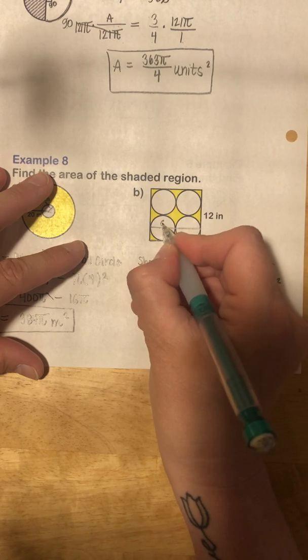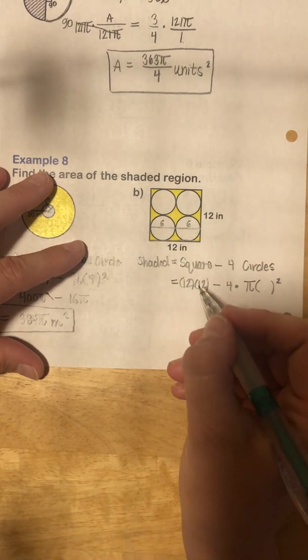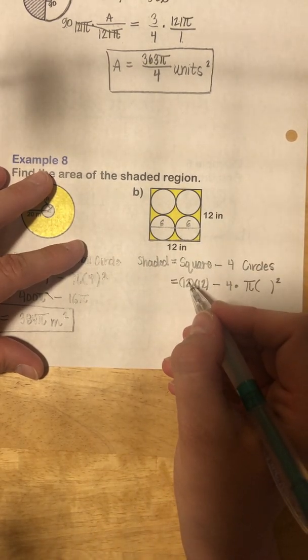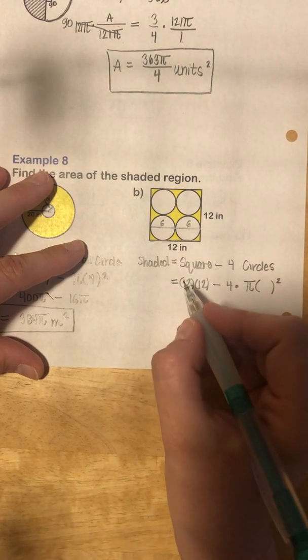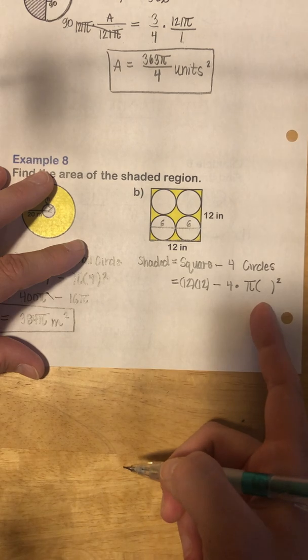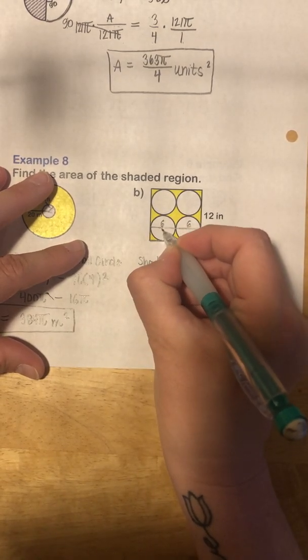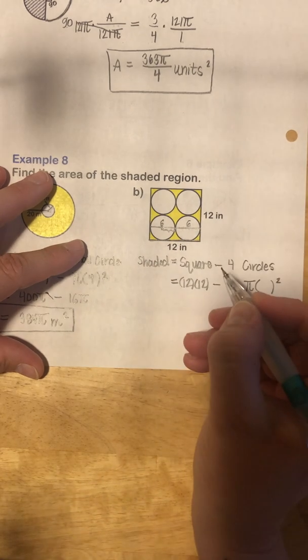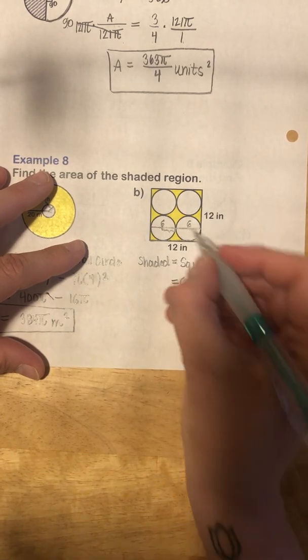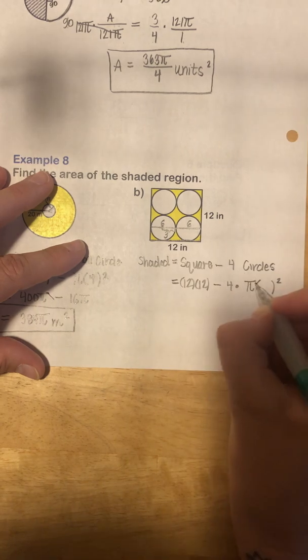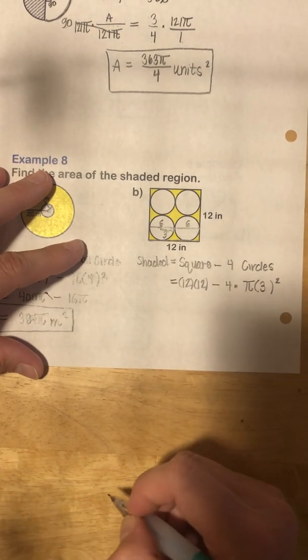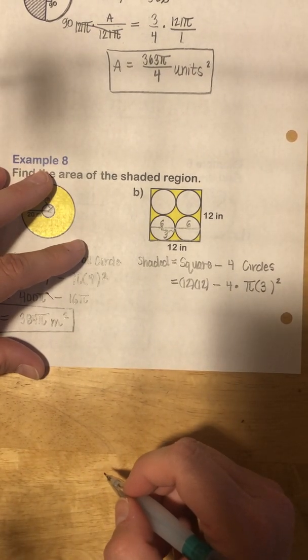Each circle has 6, and the 6 represents the what? That's the diameter. But we need the radius for our formula, which is pi r squared. So remember, a radius is half of the diameter, and half of 6 is a whopping 3. So we're going to plug a 3 in for the radius.